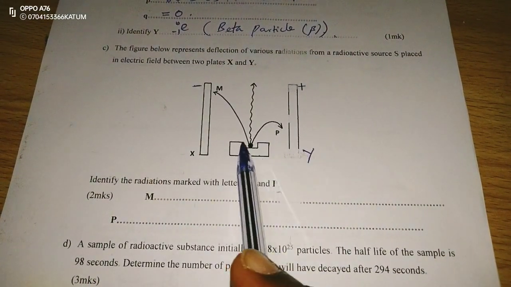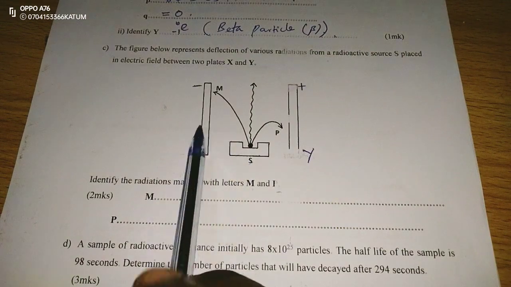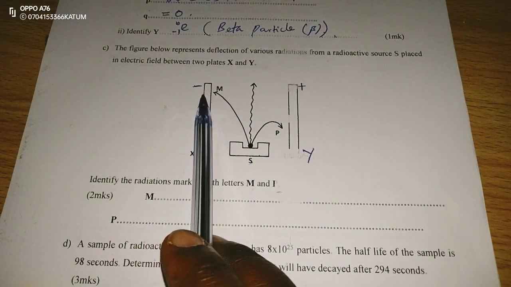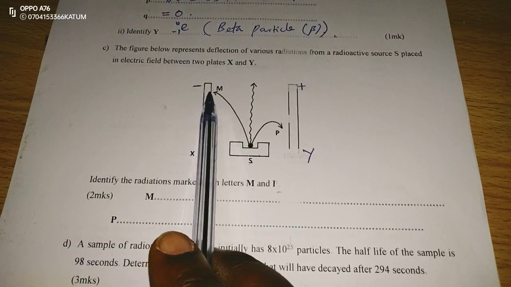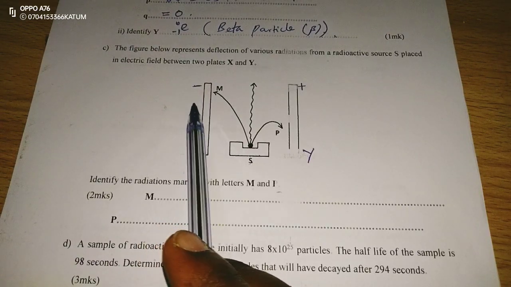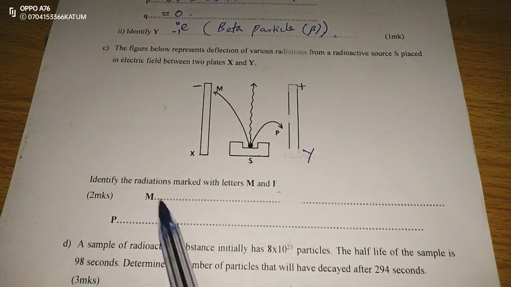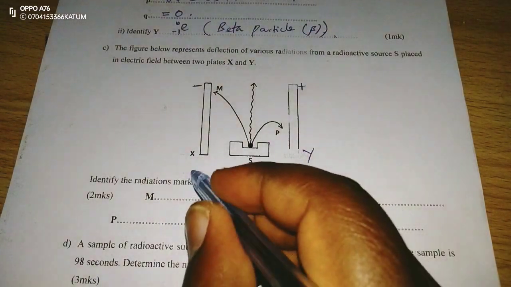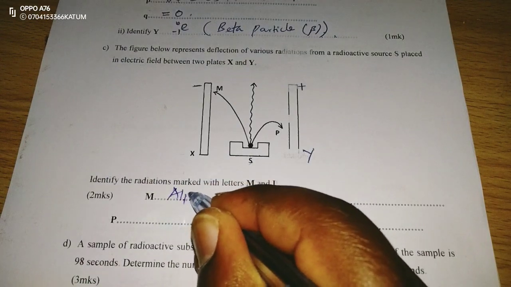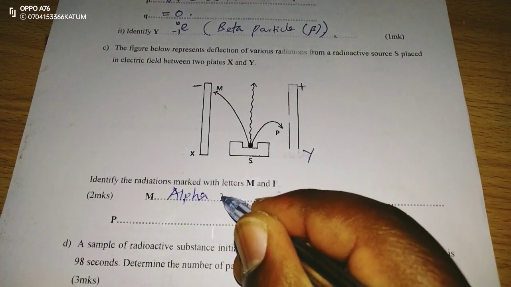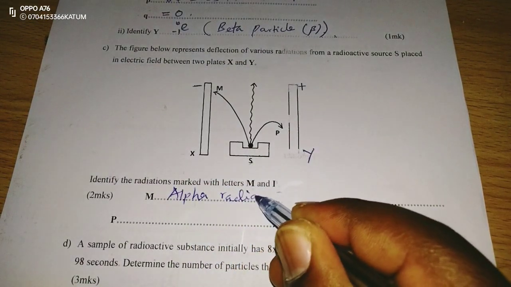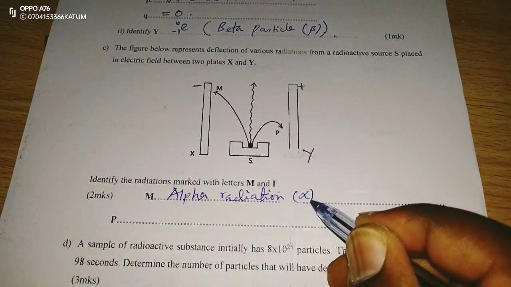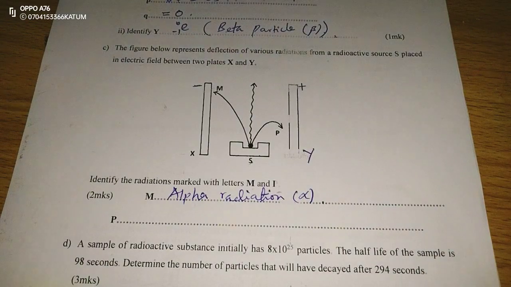When you observe here, you see that M is being attracted to the negative plate of the electric field. If it is being attracted to the negative, it means itself is positive. Therefore, M is alpha radiation.